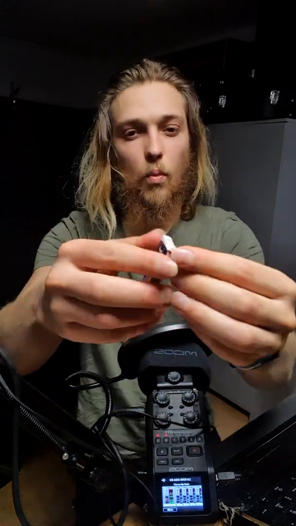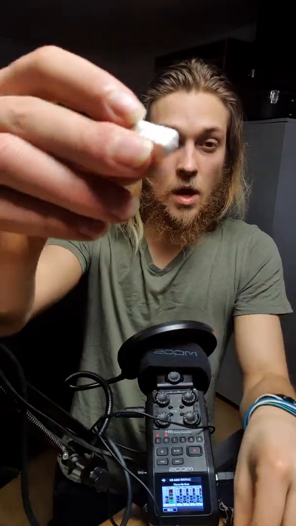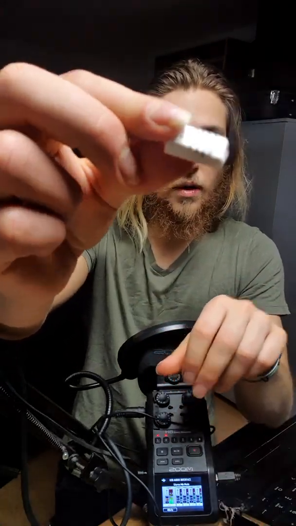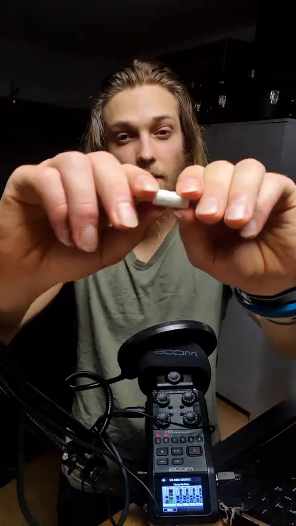So now let's take a look at what one looks like, and let's try to get it out. I'm quite unskilled, as I'm realizing right now. So this is what one package looks like, and this is one piece of gum, and let's see how hard it is.